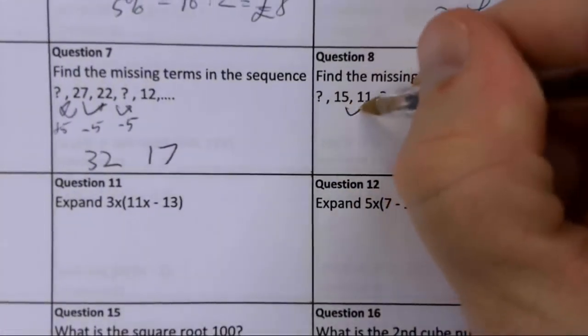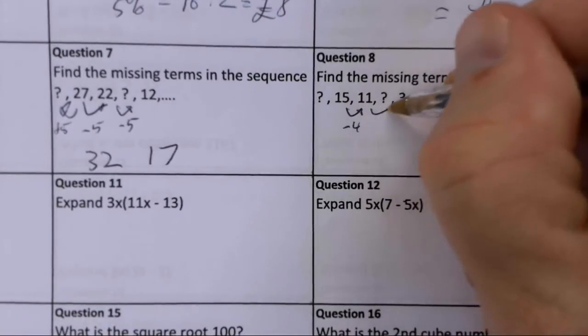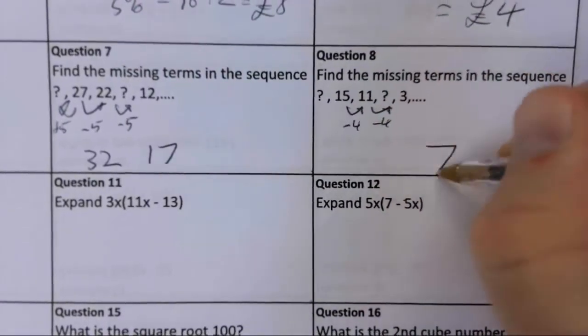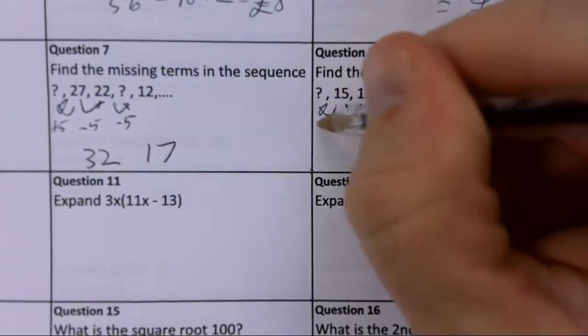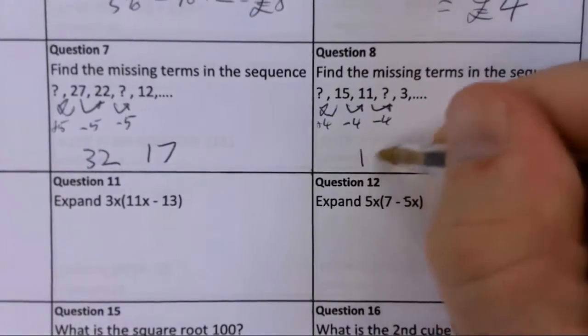This one is going down 4, so this one must be down 4, which would be 7. This one must be up 4 to get the one before, which would be 19.